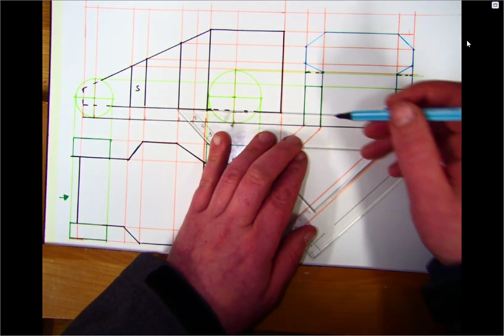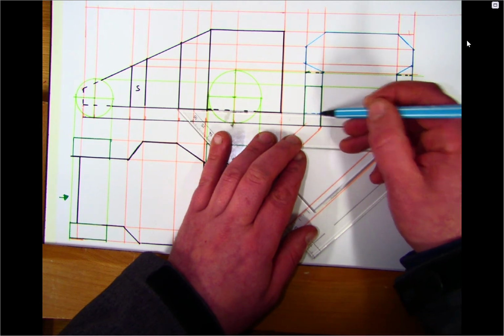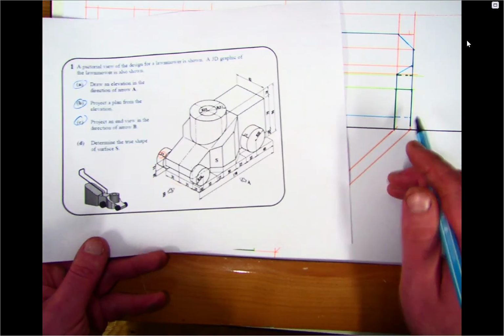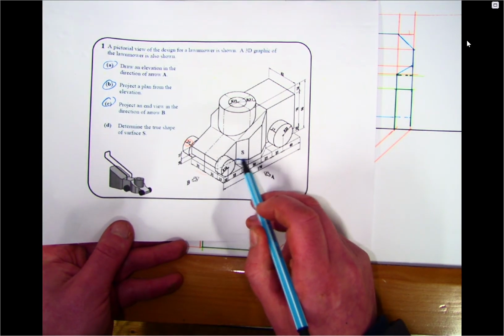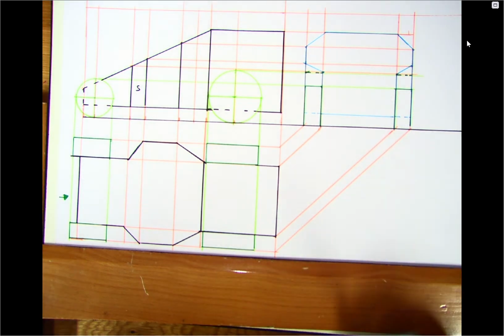Here. That would be like that. And again, we would have hidden detail where the angled edge would be in behind the wheel. The reason there's hidden detail there is because this angled surface here would be hidden behind the wheel. So that's my main outline there as such, and we'll heavy it in fully at the end.